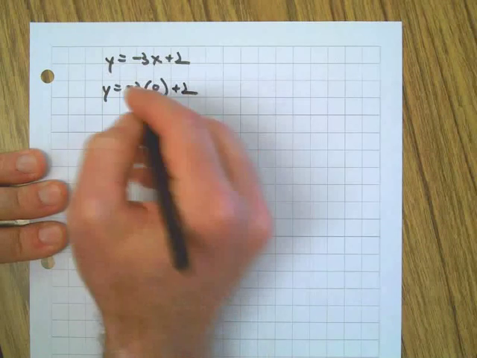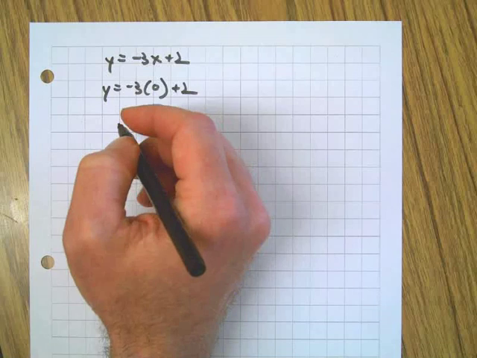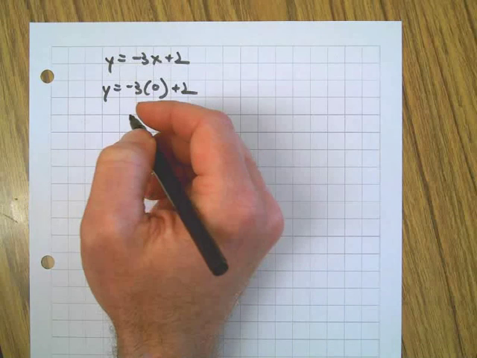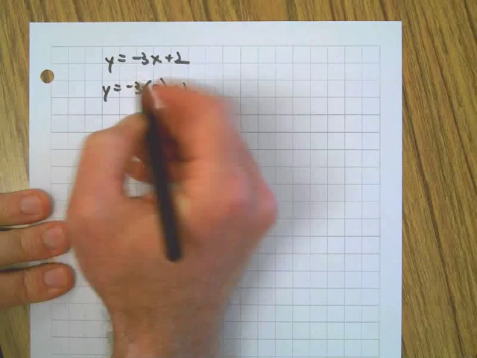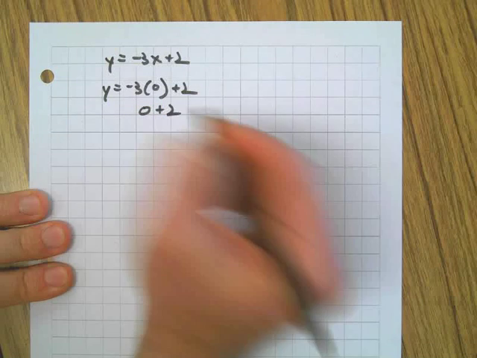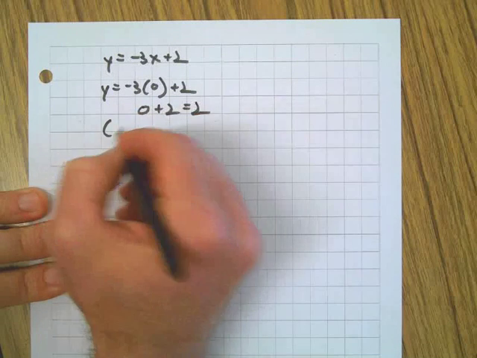Whatever you pick goes in place of X. You're showing all the steps of your work not because you have a mean teacher that wants you to show all your work, but because in case you make a mistake, you have somewhere to look and figure it out.